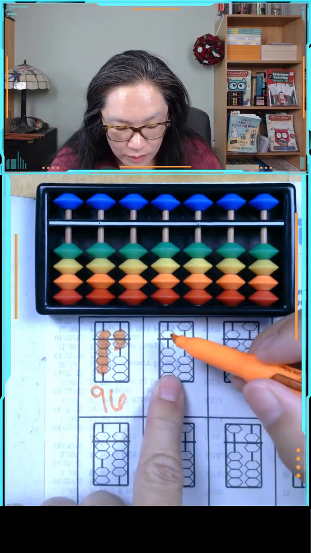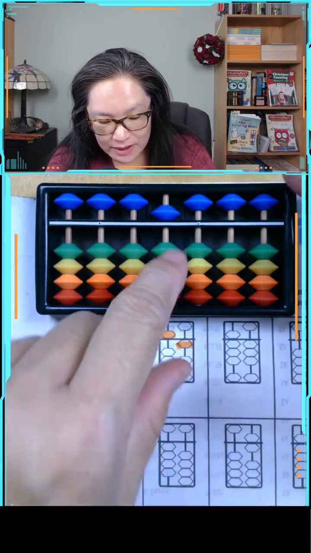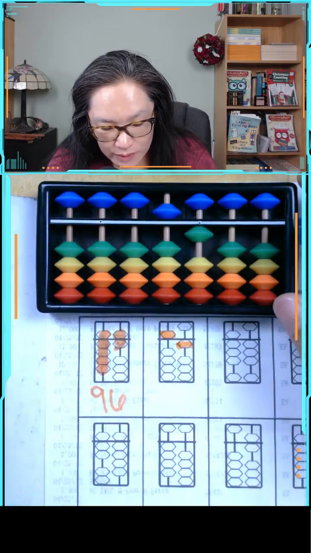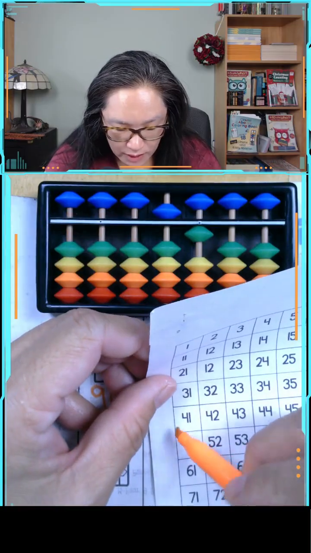And then when you look at our number, we have 50, we have 1. So we have 50 on the abacus, and they have 1. The top bead will always be a value of 5, and the bottom bead is always a value of 1. So I'm going to color this in.